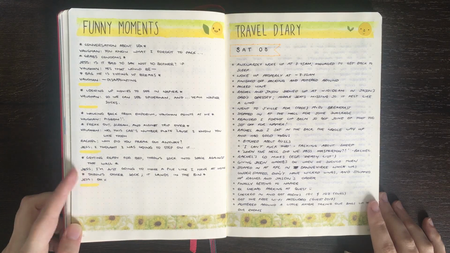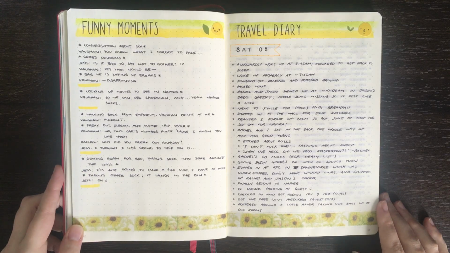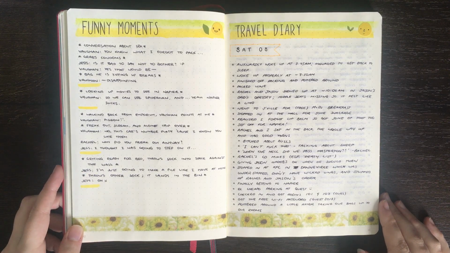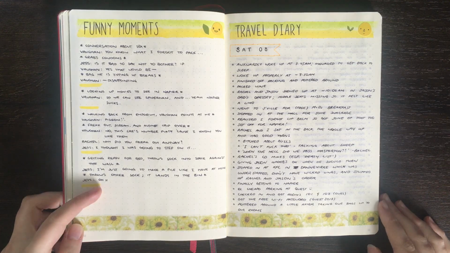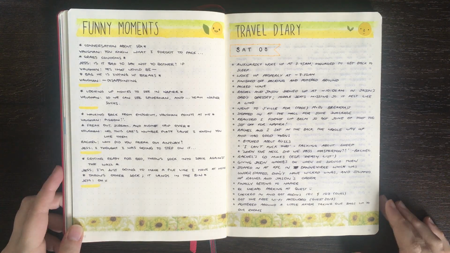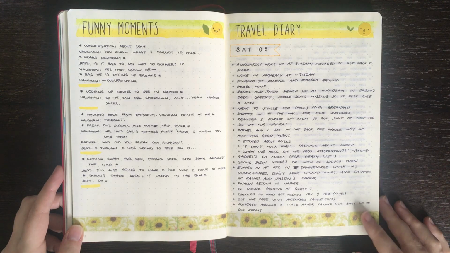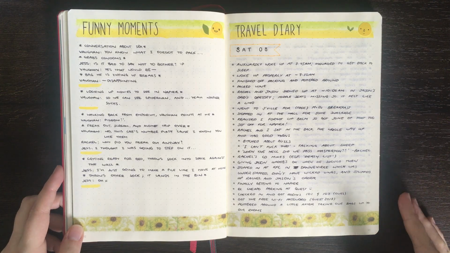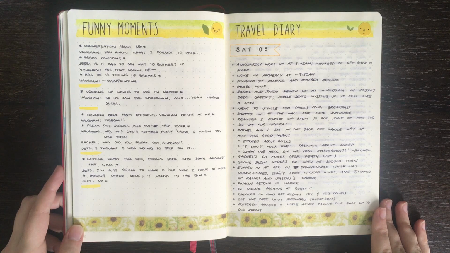Something new that I tried for this trip was a page of funny moments, where I could write down some of the things that made us really laugh when we went to Napier. The only problem with this page was that it was already full by the first day, so I instead decided to just include any future ones in my daily logs in the travel diary section.